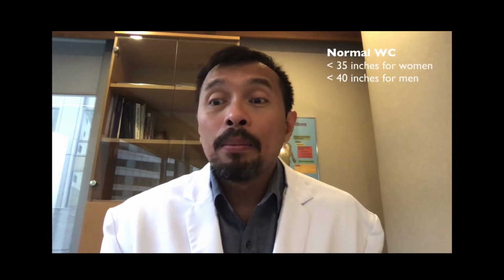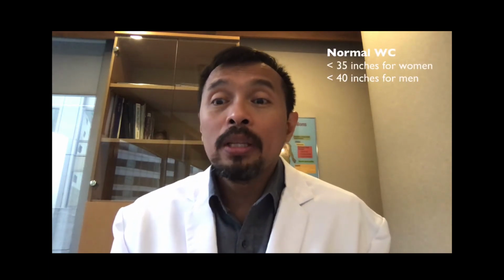So, kung tumataas ang visceral fat natin, ang risk natin para sa mga iba't ibang mga sakit katulad ng mga heart diseases and diabetes tumataas din. And yung waist circumference is the most practical way of estimating yung ating visceral or belly fat. So, ang normal na waist circumference sa mga babae ay less than 35 inches at sa mga lalaki ay less than 40 inches.